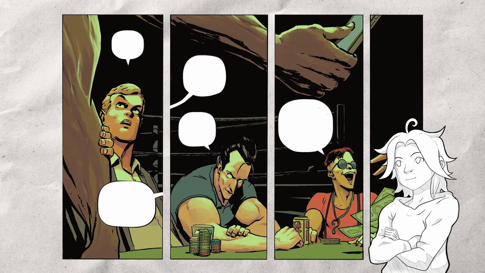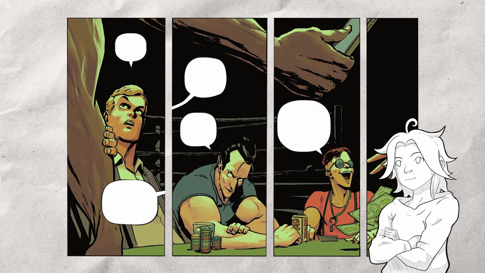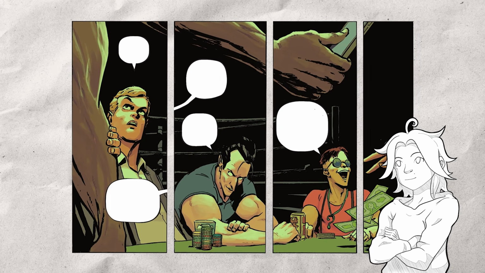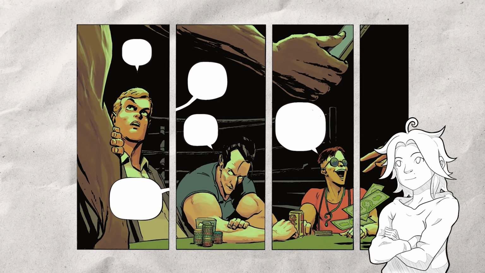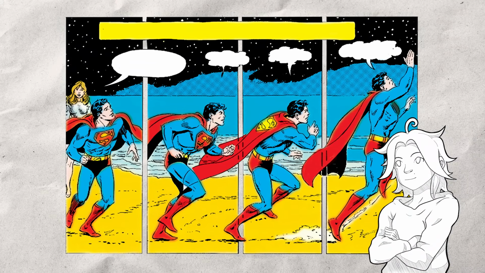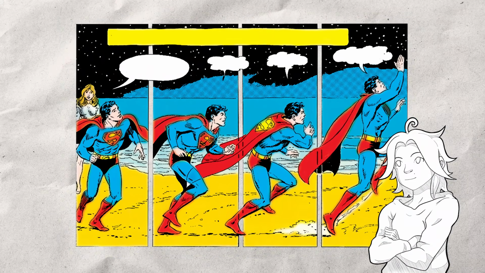With that in mind, what happens when an image is separated across multiple panels, like this one from Absolute Batman number 2? Despite it being one image, the way it is separated across 4 panels indicates that 4 different moments are happening as we see this scene. It's the difference between seeing the image in one shot, as opposed to slowly panning across the scene.